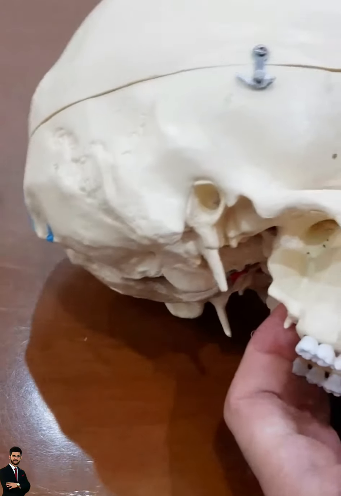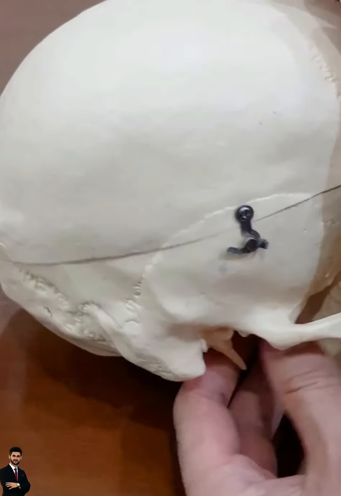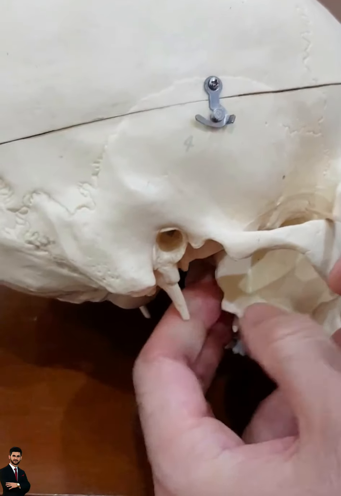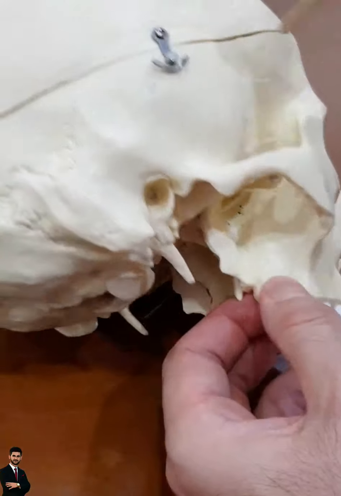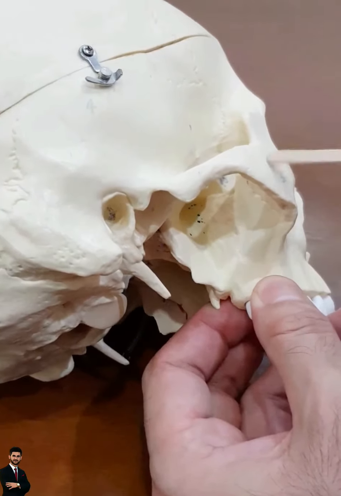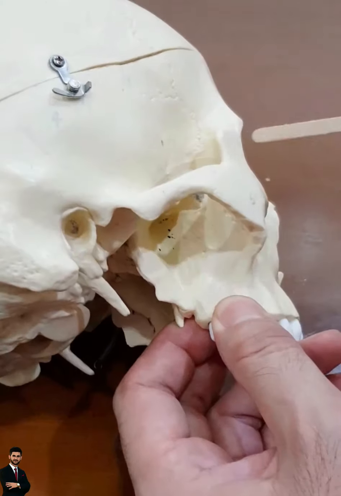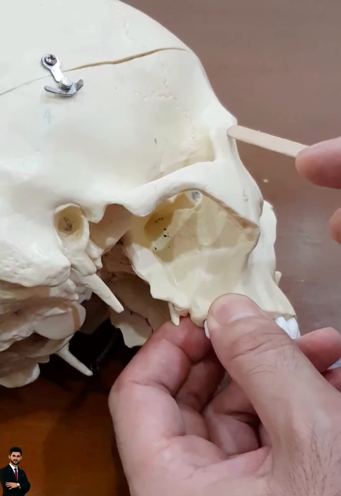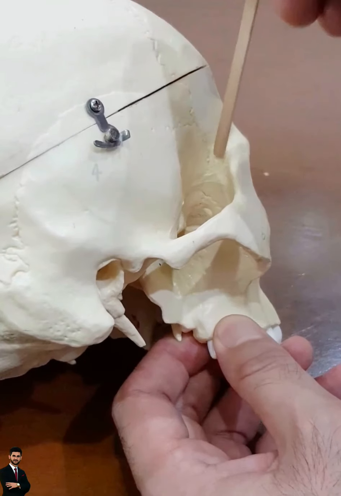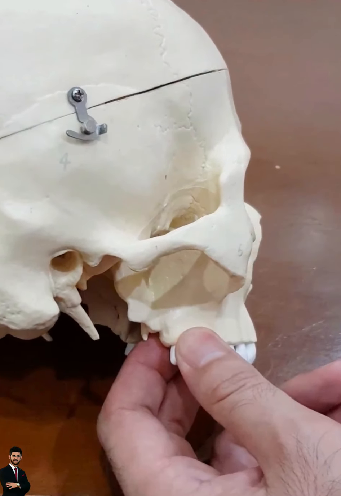We have the anterior border of the temporal fossa. The anterior border of the temporal fossa is limited by the posterior surface of the frontal process of the zygomatic bone, and the posterior surface of the zygomatic process of the frontal bone. So the posterior surface of these two processes is the anterior border of the temporal fossa.